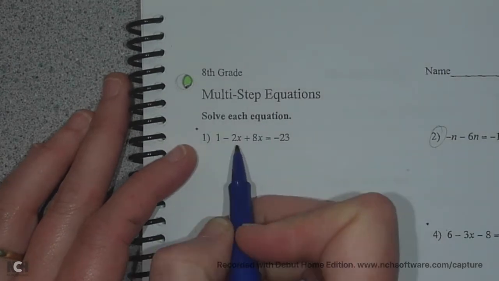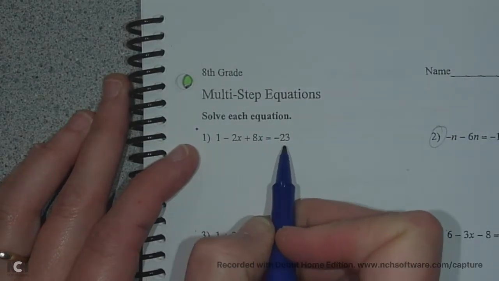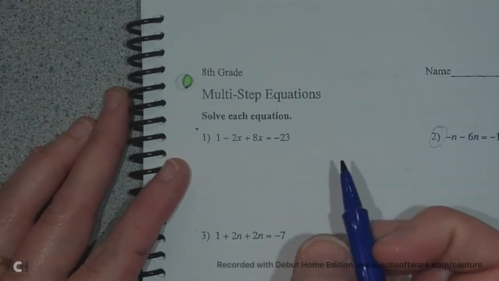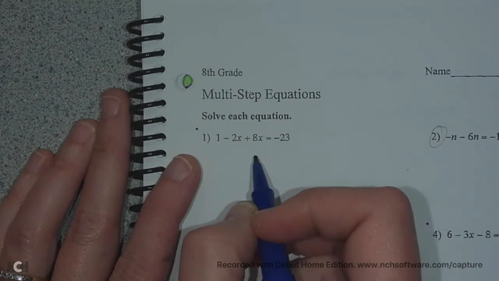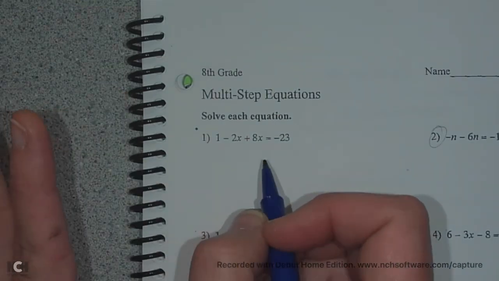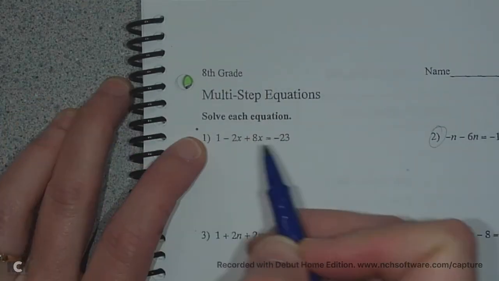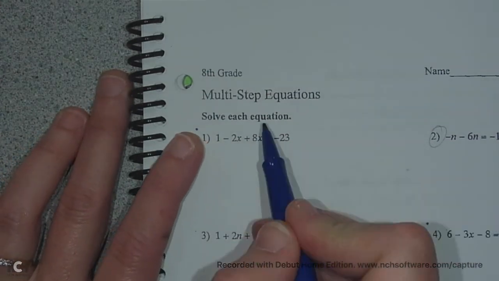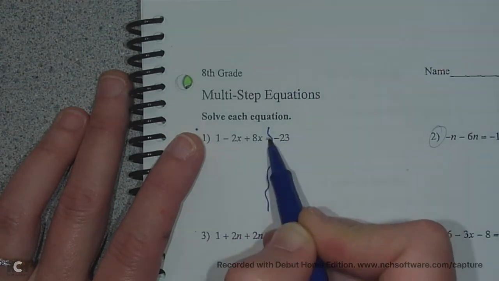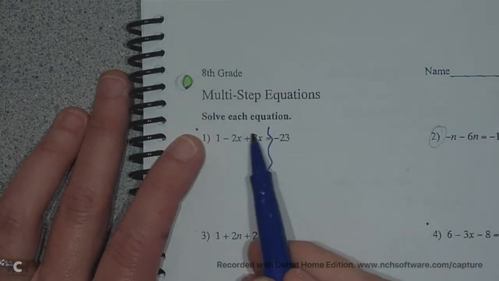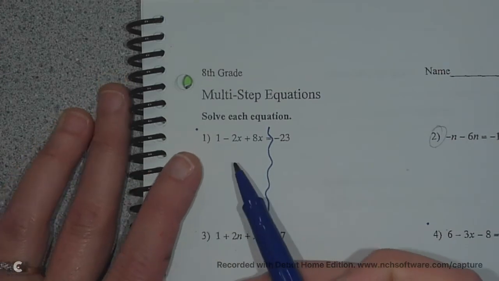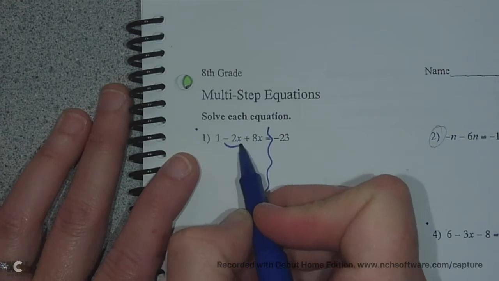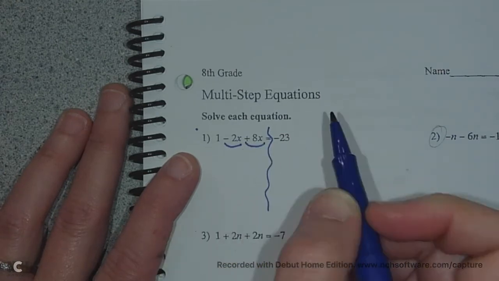We have 1 minus 2x plus 8x equals negative 23. So a good first step here would be to combine our like terms. Now remember, we can only combine like terms on one side of the equation. So even though the 1 and the negative 23 are both constants, we can't combine those because they're on different sides of the equal sign. So just looking on the left-hand side, is there anything that I can combine? And the answer is yes. We can combine the negative 2x with the positive 8x because they're like terms.